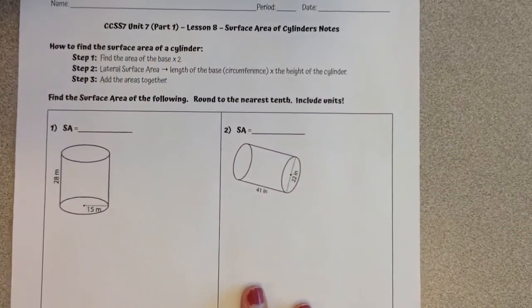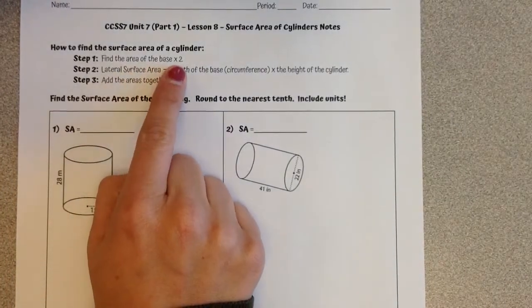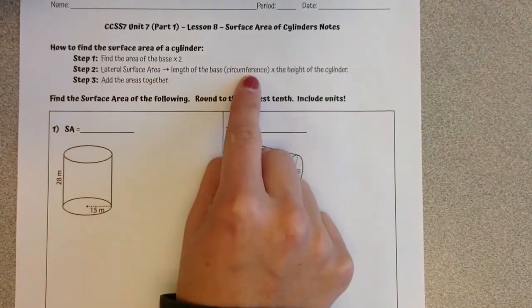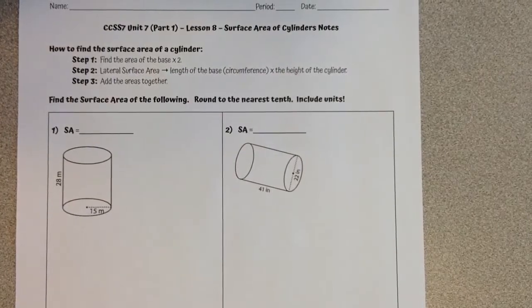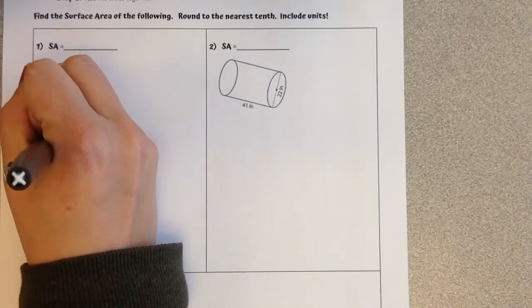So your steps to finding the surface area of cylinders: find your bases and multiply it by 2 since we have two of them. Find the lateral surface area by doing the circumference times the height and then adding them together. So finding the surface area for this problem, I'm going to break it down into two parts.